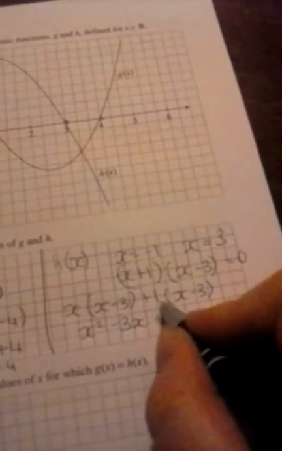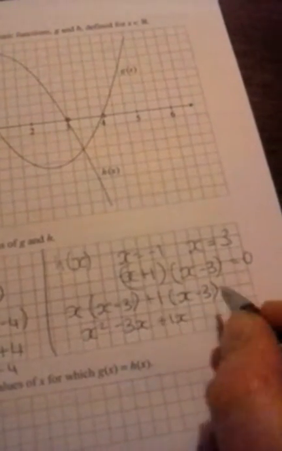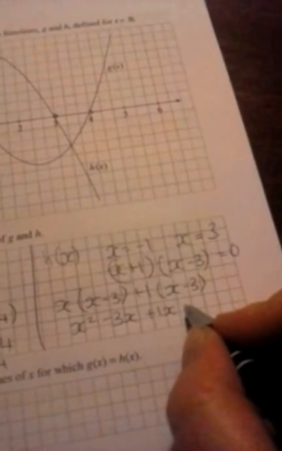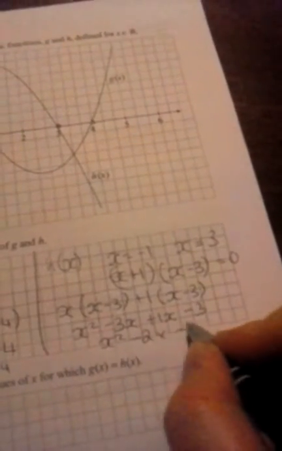Multiply out your brackets. x times x is x squared. x times minus 3 is minus 3x. Plus 1 times x is plus 1x. Plus 1 times minus 3 is minus 3. We get x squared minus 2x minus 3.